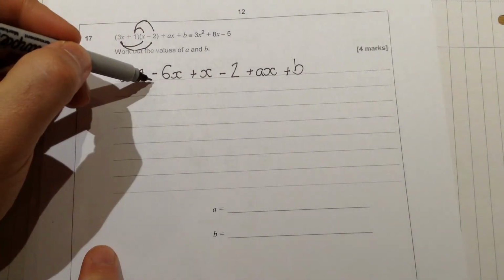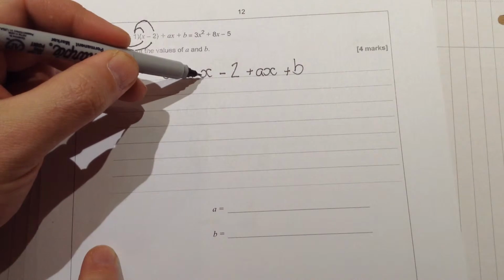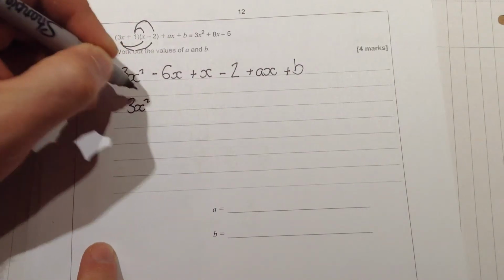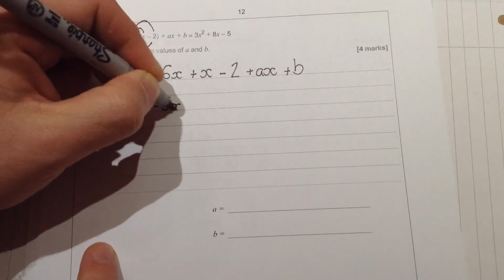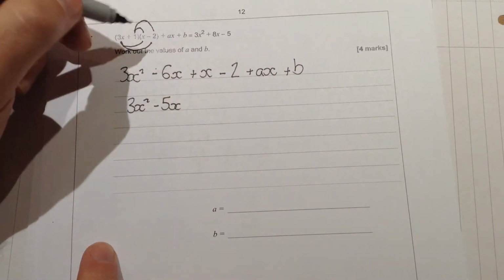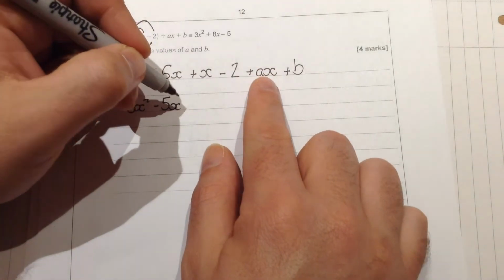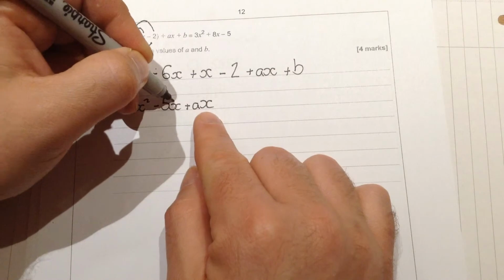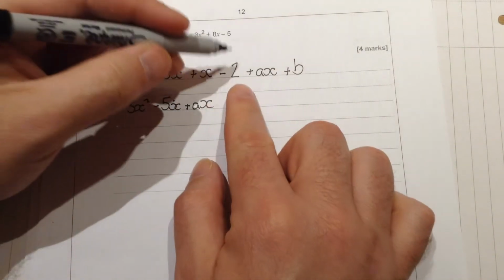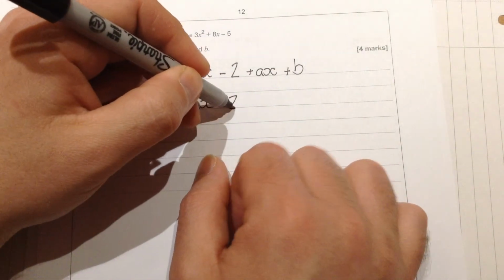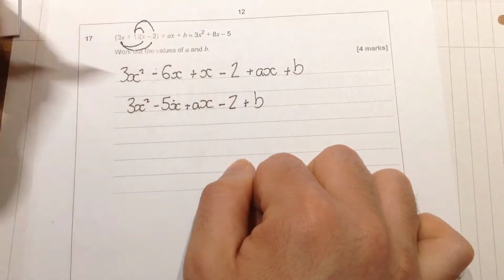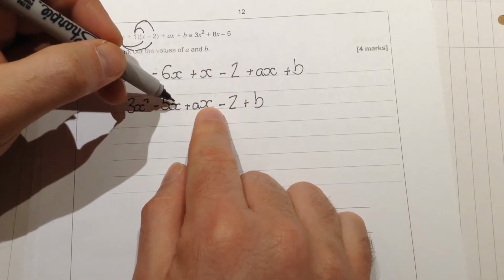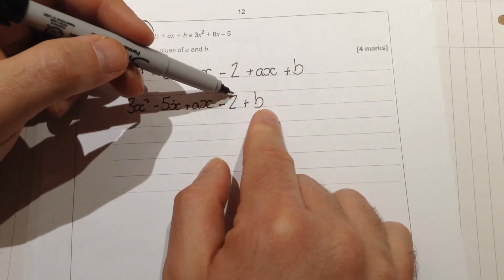Now I'm just going to neaten this little bit up here, minus 6x plus x, and actually going to rewrite this as 3x squared minus 5x, because minus 6 plus 1 gives us minus 5. I'm going to bring this ax over here, so I'm just reorganising it to get the x bits together. We've then got minus 2 plus b. So all I've done here is group together the x squareds, the terms with x, and the terms that are just on their own.